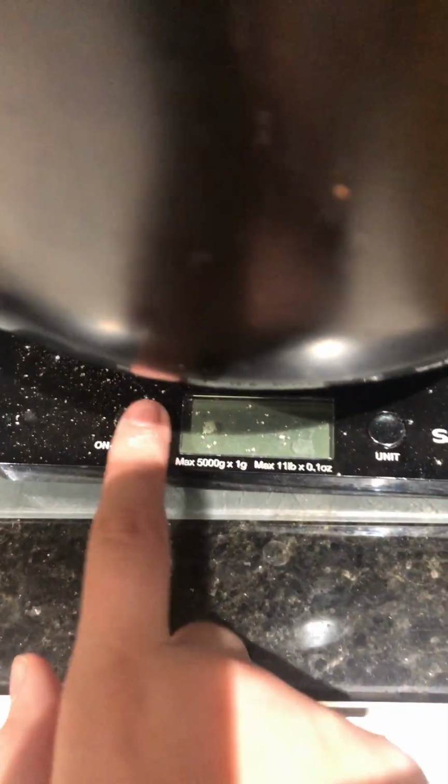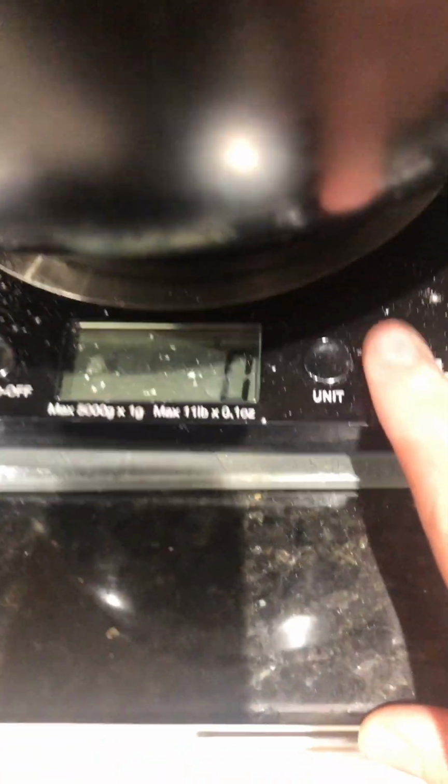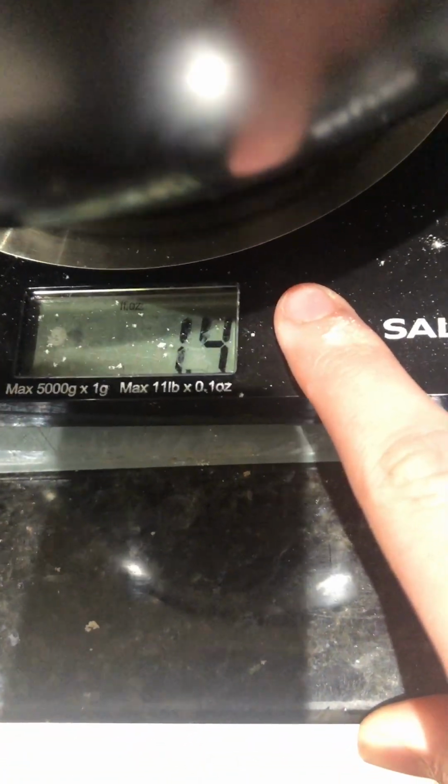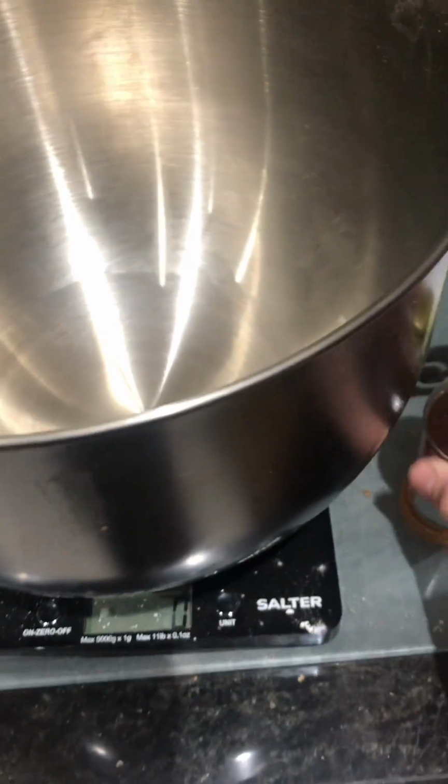Okay, we're starting with the wet ingredients. Set your scale to milliliters. Mine's on grams at the moment. Now it's on milliliters. We need to put in 5 milliliters of vanilla extract.